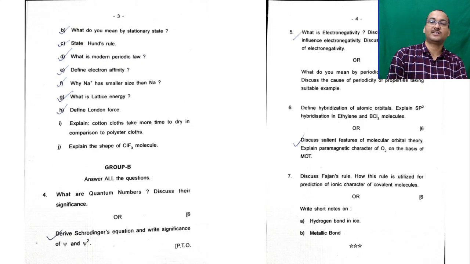Discuss salient features of molecular orbital theory. Explain paramagnetic character of O2 on the basis of MOT, molecular orbital theory. Discuss Fajan's rule, how this rule is utilized for prediction of ionic character of covalent bonds. Then you need to write down some notes on hydrogen bond in ice, metallic bond. This is all about paper CC1.